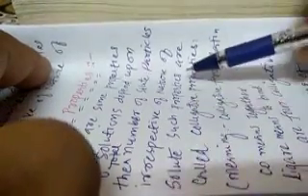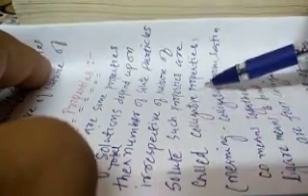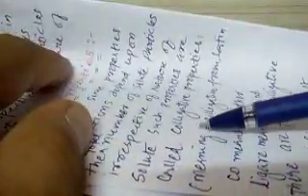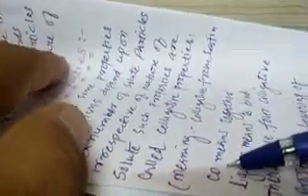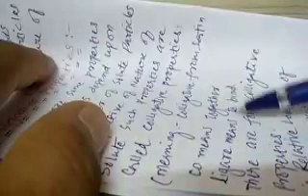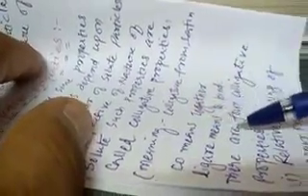Such properties are called colligative properties. Now we'll try to understand the word meaning of colligative. The word colligative is taken from Latin. In colligative, co means to gather and ligare means to bind. So this is how we understand the meaning of colligative property.